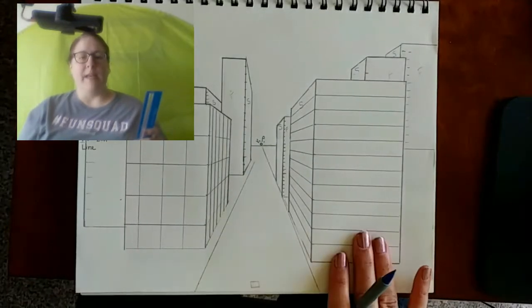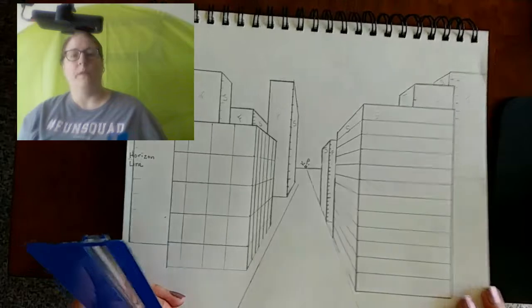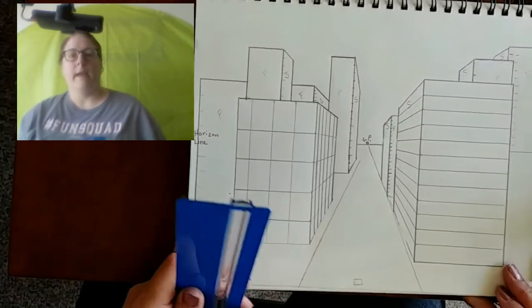All right, I'm just going to leave these lines plain like this. I think that looks great. If I want to add a window or a door, I can do that later.